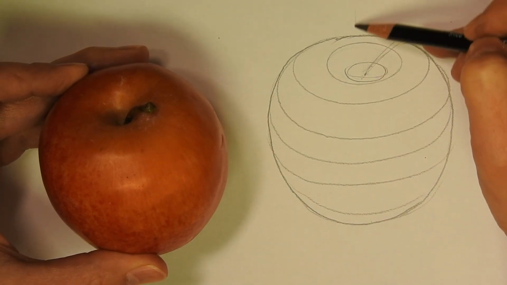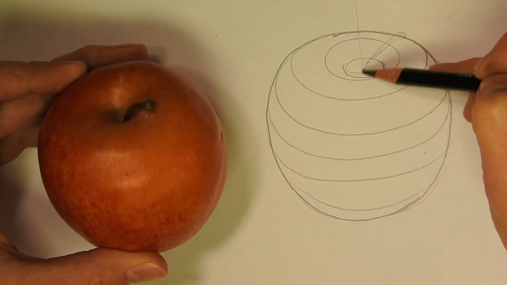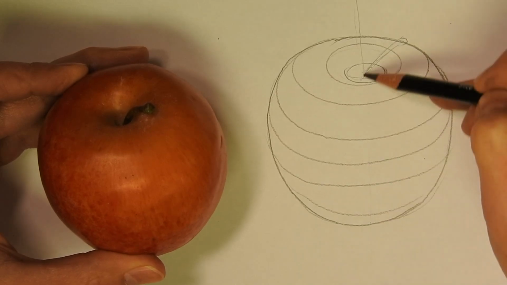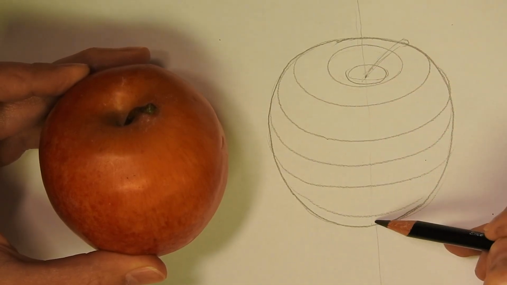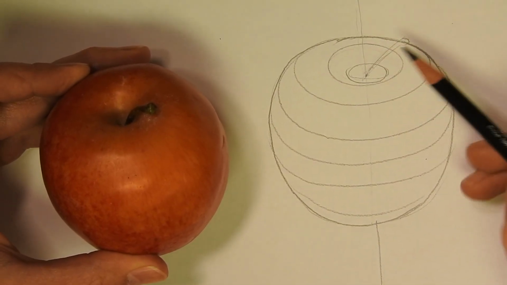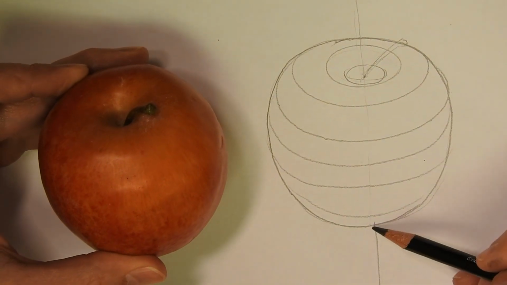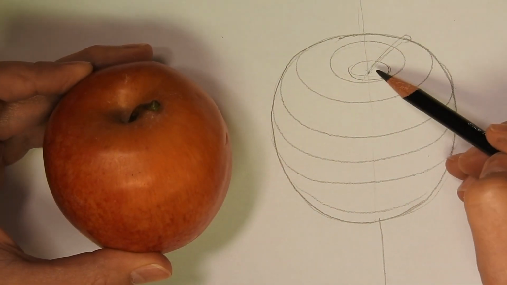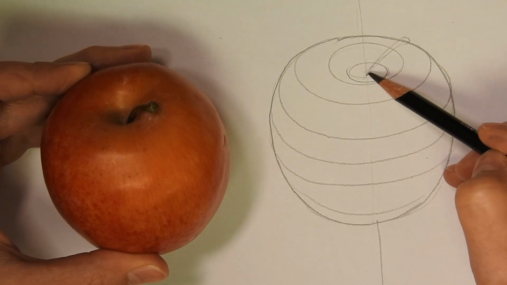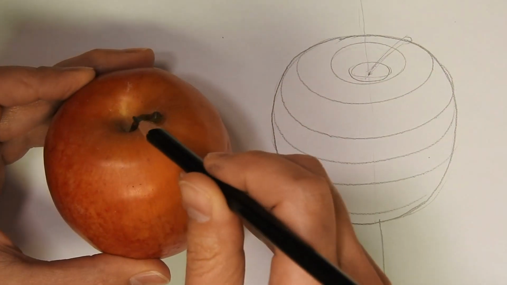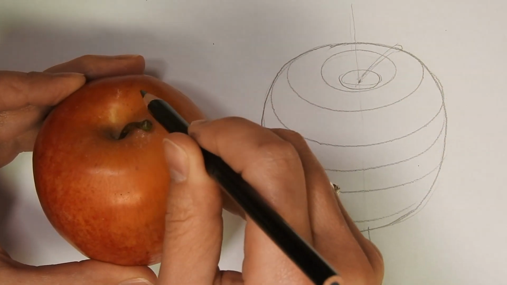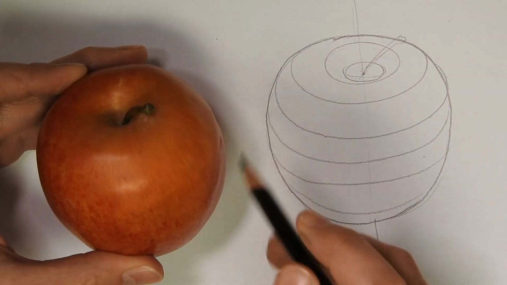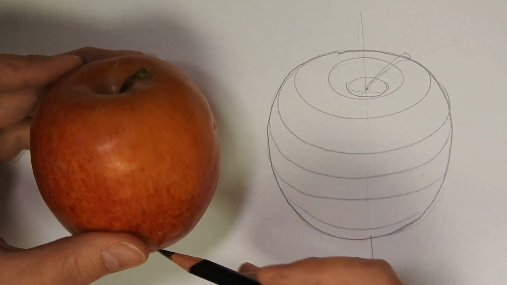Now the other lines are coming from here and the center point of the apple here. So we can sort of imagine that there's an axis going through the apple like this. So it's coming down. And we can imagine that our vanishing points are on that horizon line, you could call it. And those lines are going to come from there and they're going to come up and around. So they'll come from in here, they're going to go up and around to show this part of the form.